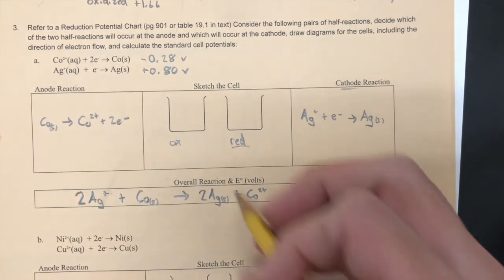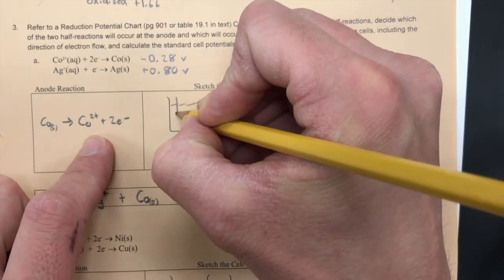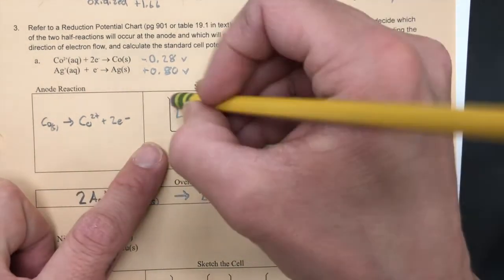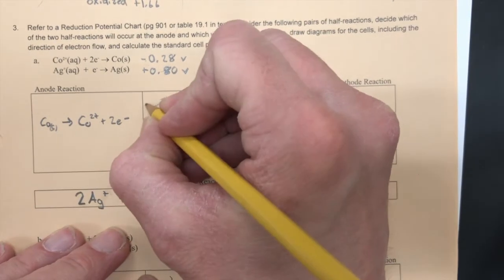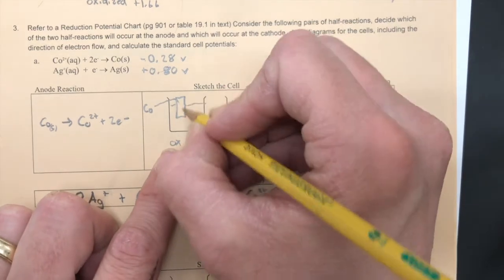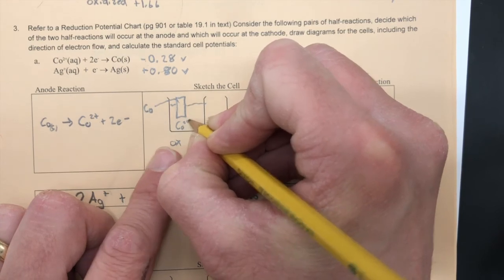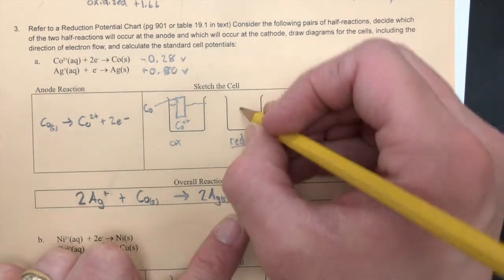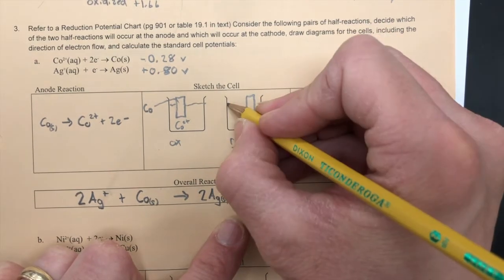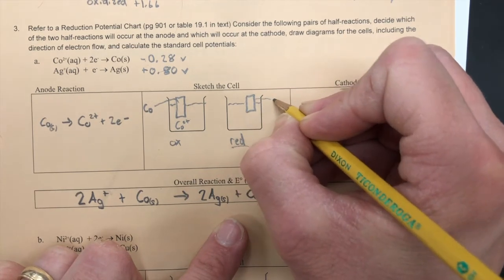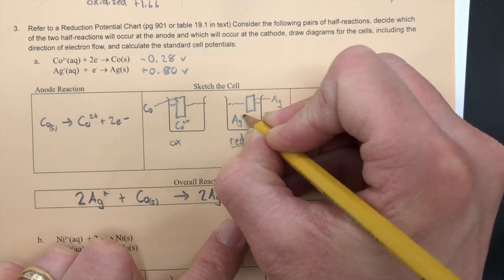Now, when I go to sketch this, again, the oxidation, so I would draw my piece of cobalt metal right here. I'll label that. And in my solution, you're going to want some cobalt solution with cobalt ions, so maybe cobalt nitrate or something. And then over here on the reduction side, you're going to need a piece of silver metal, and you're going to need silver ions in this solution.